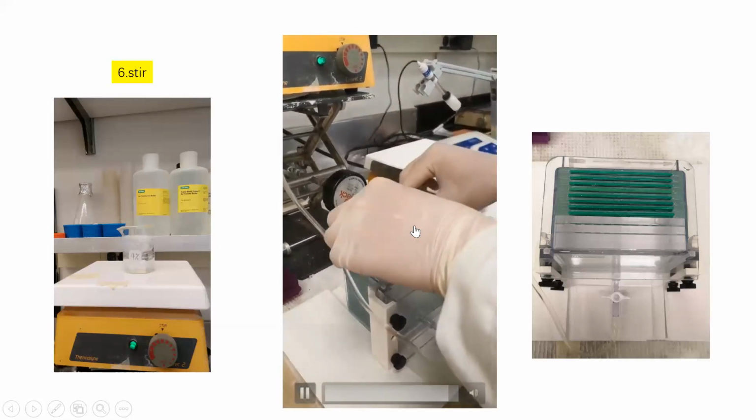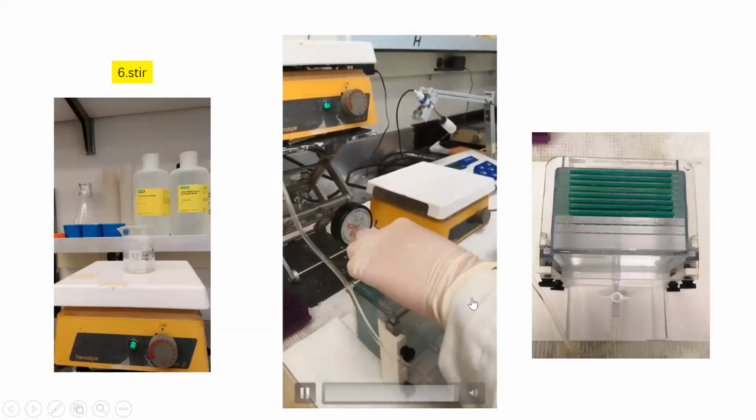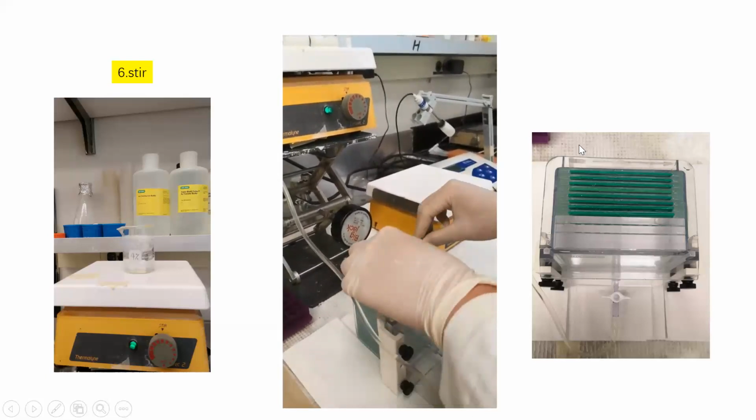And we will insert the comb here one by one. At last, it will look like this, and wait for maybe 30 minutes. It will coagulate and be ready to use.